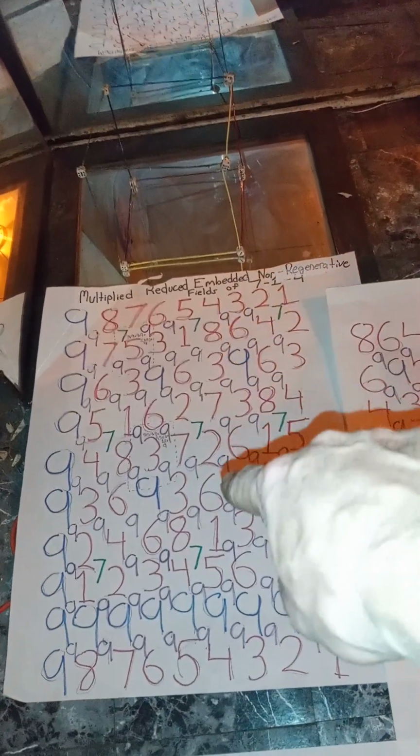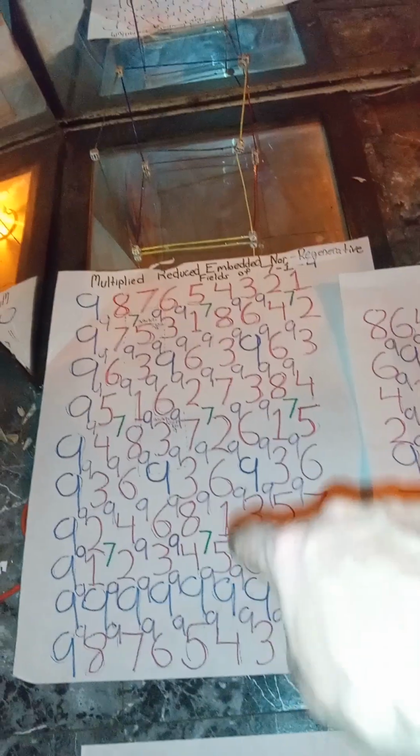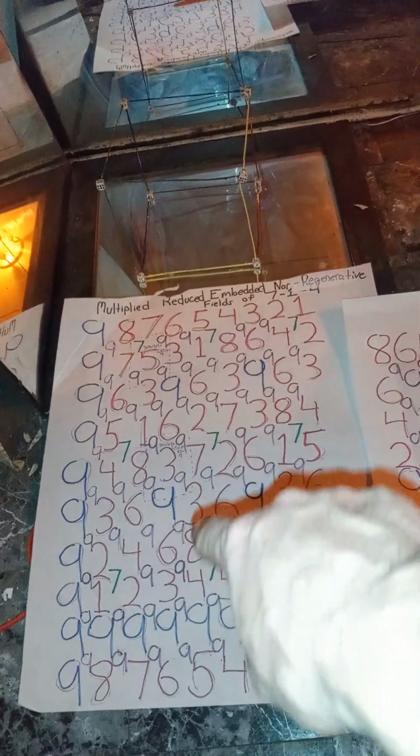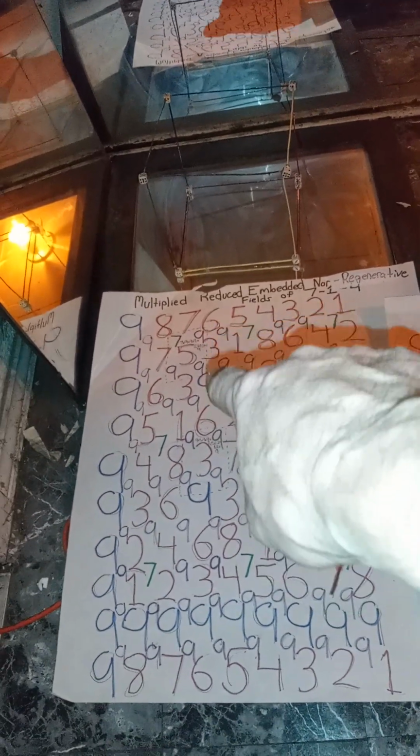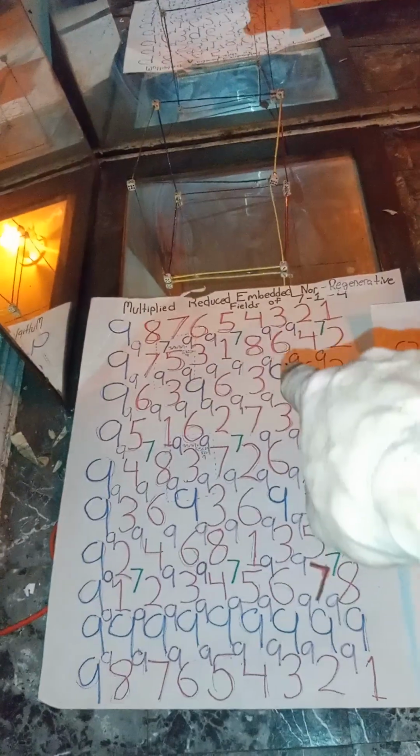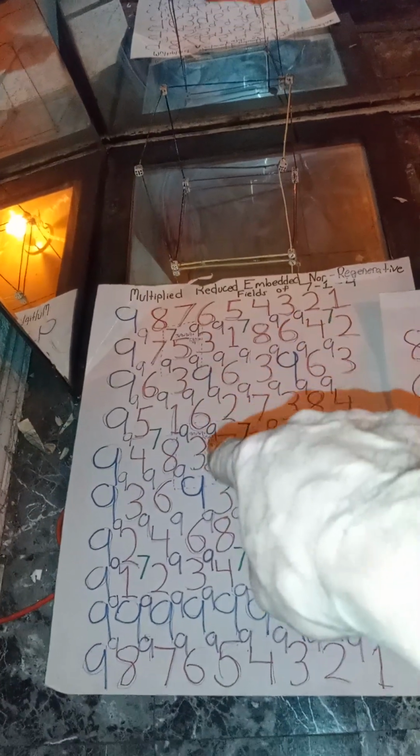And these are the leaping numbers. 4, 3, 2, 1, 8, 7, 6, 5. Then these are their inverses. 5, 6, 7, 8, 4, 3, 2, 1. These are the inverses of 3, 6, 9, which is 6, 3, 9.